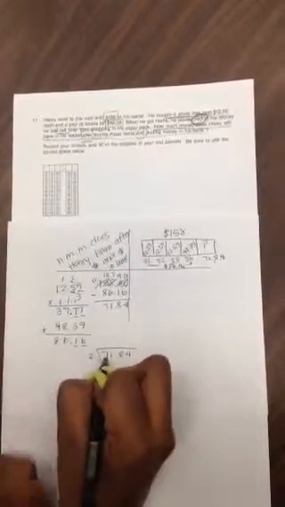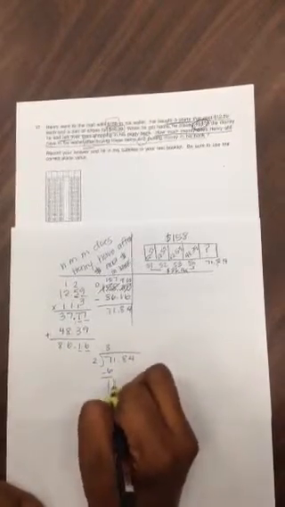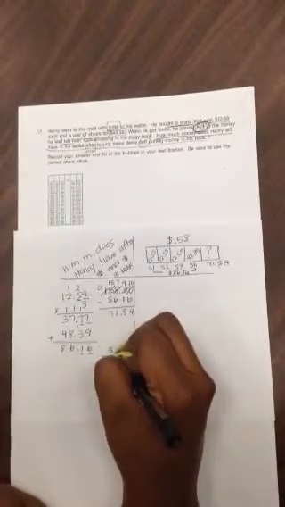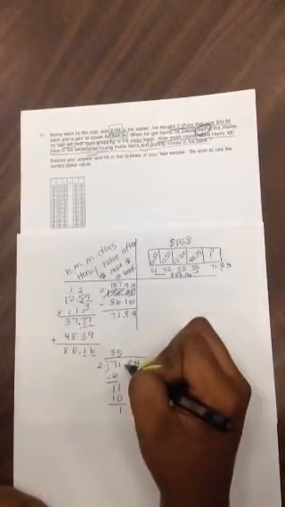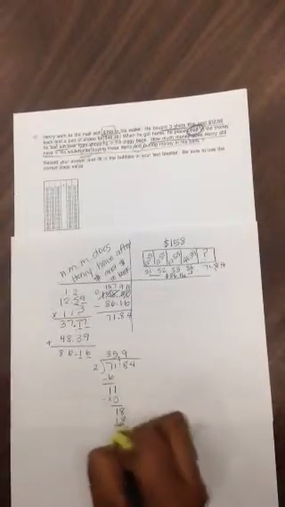2 can go into 7 3 times. 2 times 3 is 6. Subtract. 7 minus 6 is 1. Bring down my 1. 2 goes into 11 5 times. 2 times 5 is 10. 11 minus 10 is 1. I bring up my decimal. My decimal moves up as I move along the problem when dividing. So I bring down my 8. 2 goes into 18 9 times. 2 times 9 is 18. 18 minus 18 is 0.